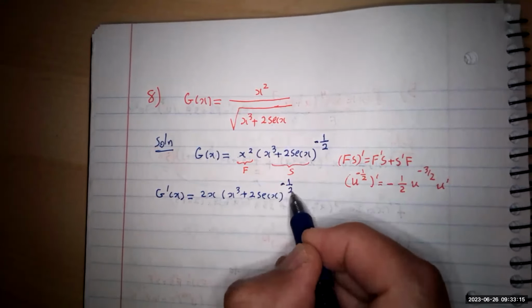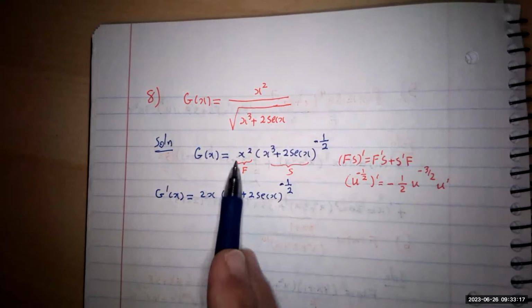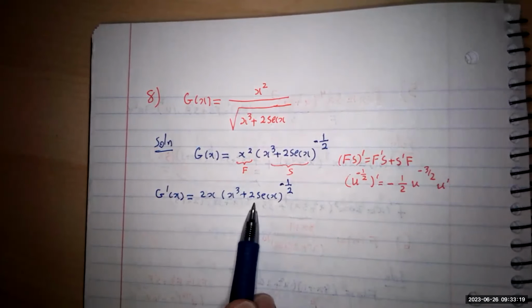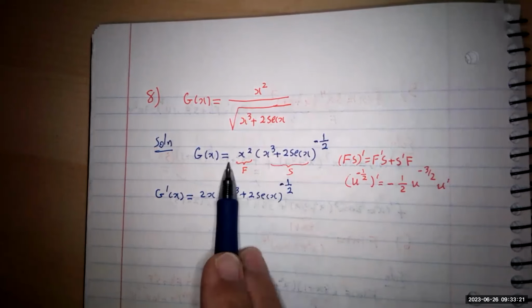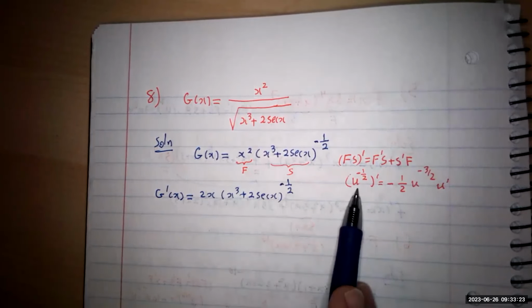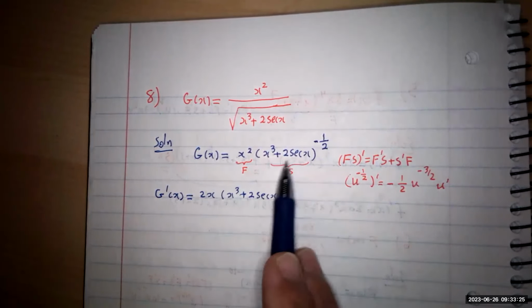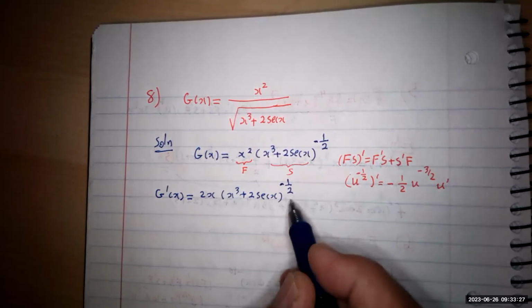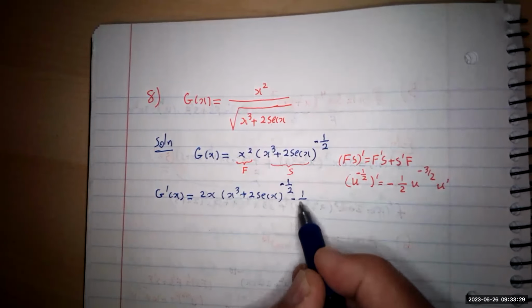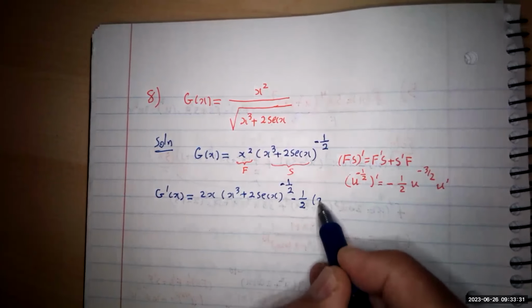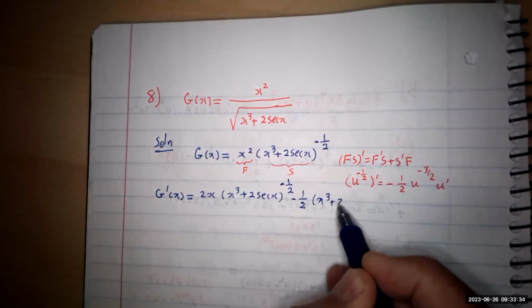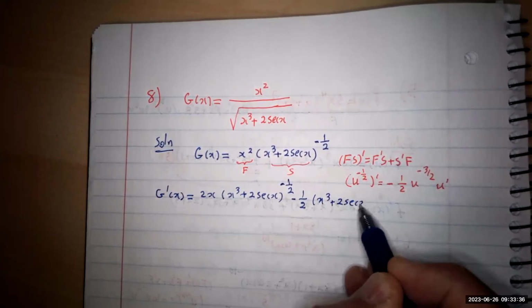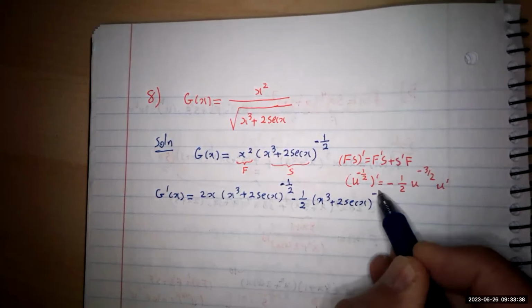That's the first part: the derivative of the first one, 2x, times the second function. Now the second times the first, we have to apply the chain rule here. So u to the negative 1/2, copy that formula, negative 1/2, times x cubed plus 2 secant of x to the negative 3/2.